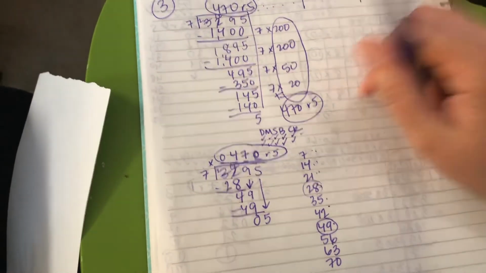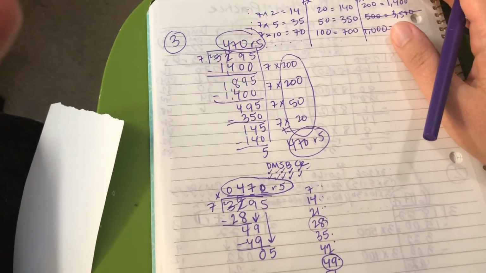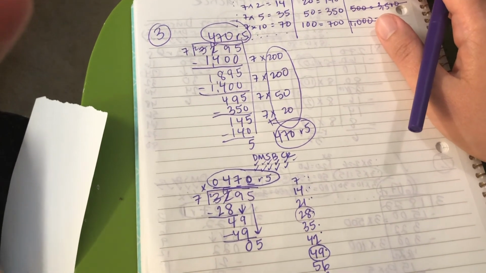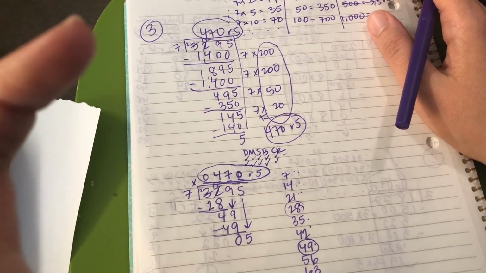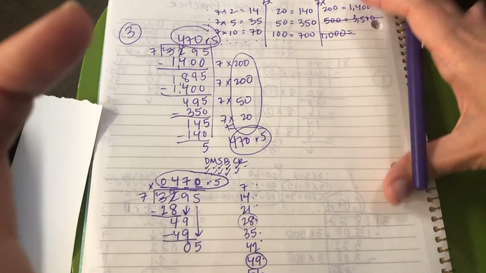Boys and girls, division is just one of those things. It's like a muscle. We just have to practice so that we can get better, and keep practicing so that you don't forget, because it's easy to forget some of these steps and these processes.